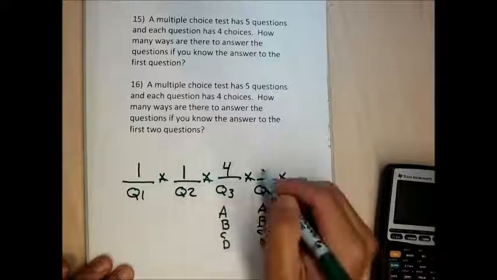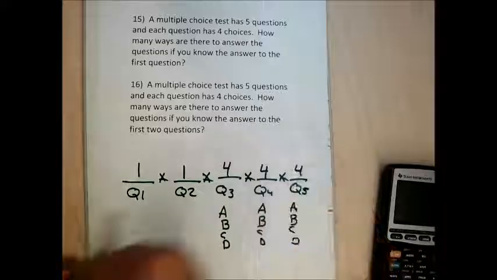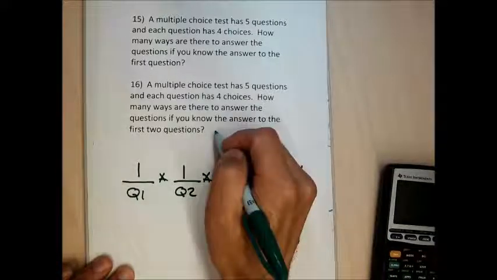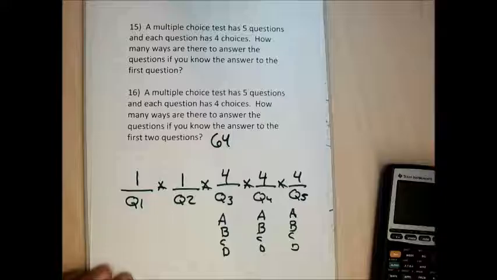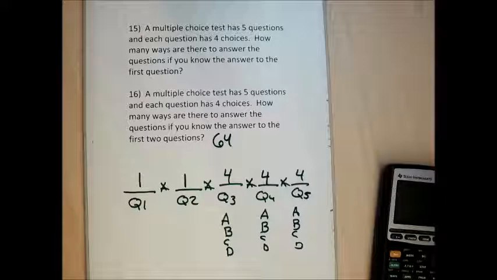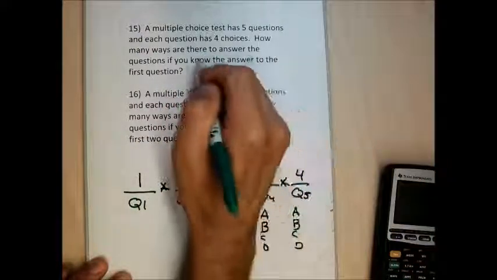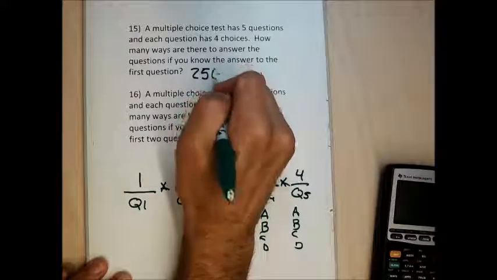So for each one of these, I'm going to put a 4 down, because there's going to be 4 that I could guess from. And that should be 64. And your question 15 should be remarkably similar. And for your answer for problem 15, I get 256.